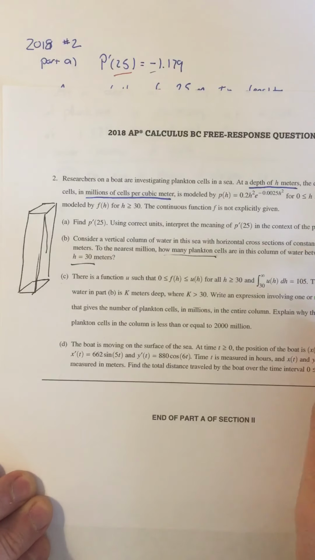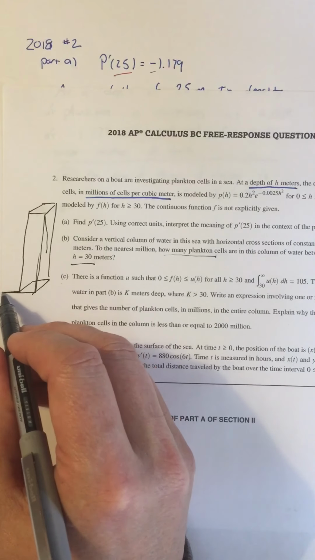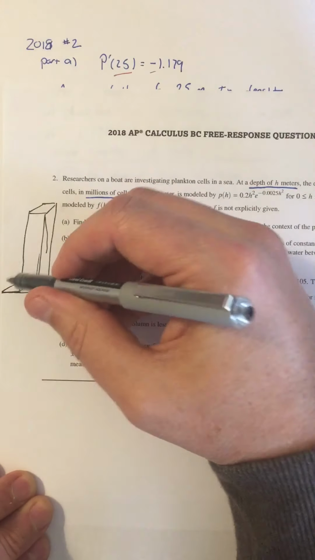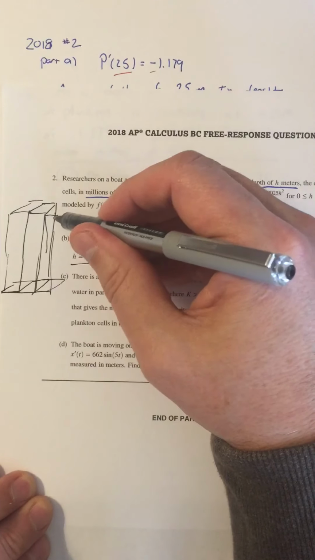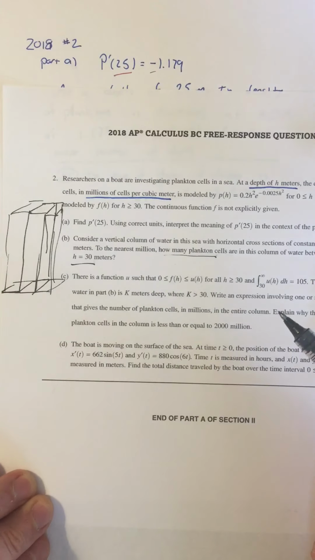So the kicker is that we have a 3 square meter cross-section. That just means that this thing is 3 times as wide, and so we're going to have 3 times as many plankton. Basically, we're going to do 3 columns. So we just have 3 times as many plankton as we would have otherwise. So we can just do the integral and multiply it by 3.